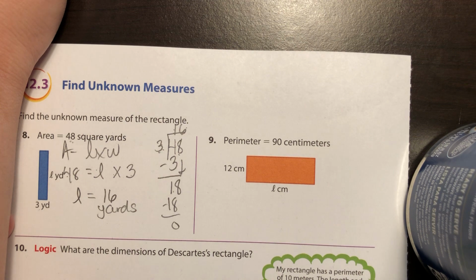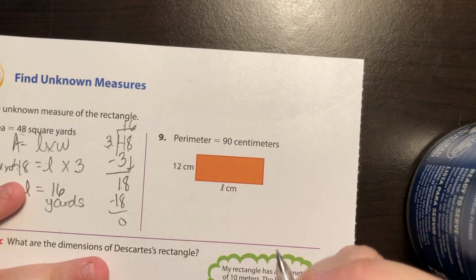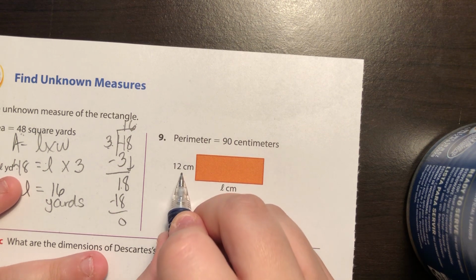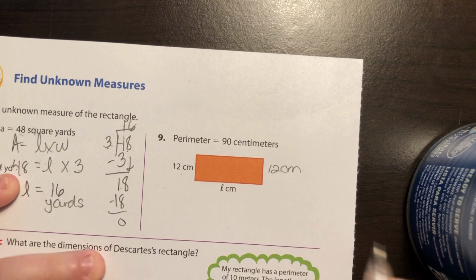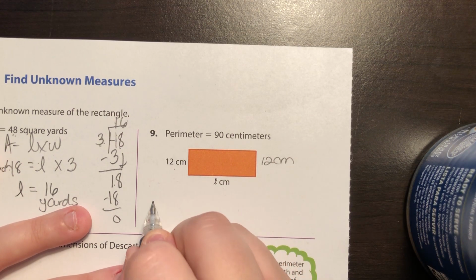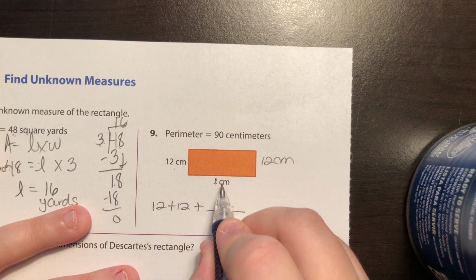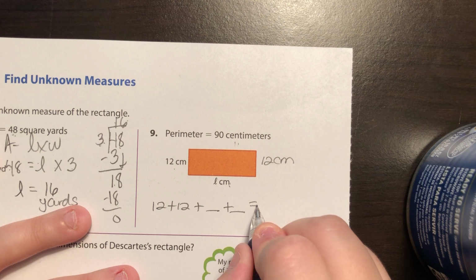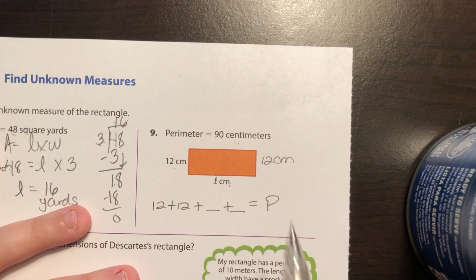All right, we go over here, perimeter. So the perimeter is 90 centimeters, okay? So this is 12. That means that automatically this side is also 12. So that means, this is how I would think about it. 12 plus 12 plus a number plus another number, which is the length right here, would equal the perimeter, right? Because in the perimeter, you gotta add up all the sides.